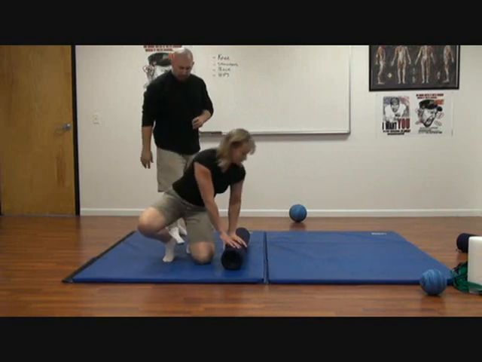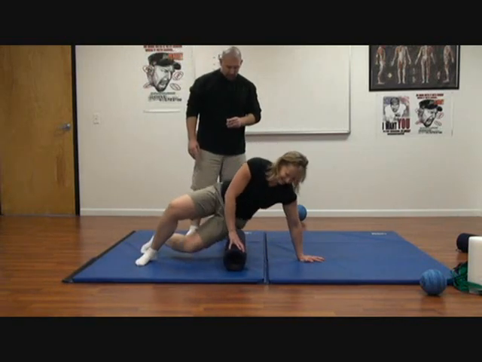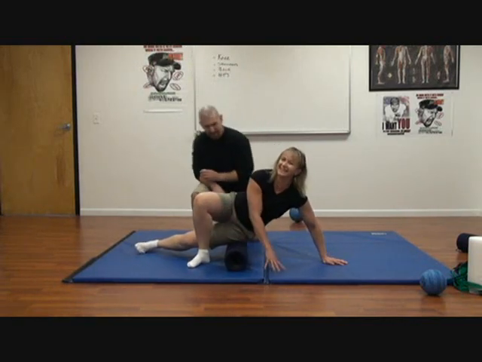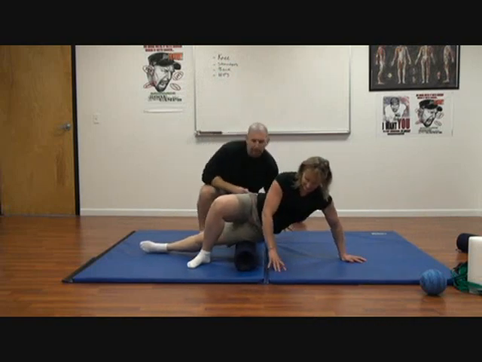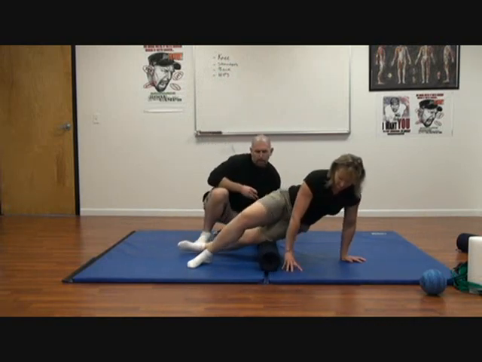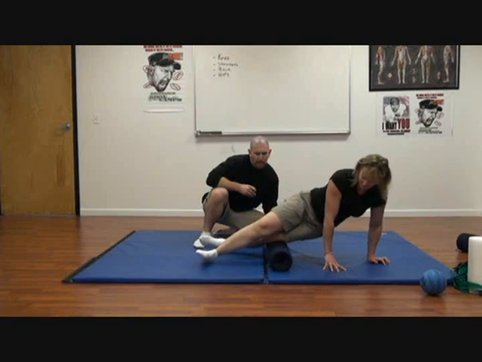And let's have you roll a little bit faster up and down. Okay, just go up and down a few times. Okay, no, she's not going over the knee.